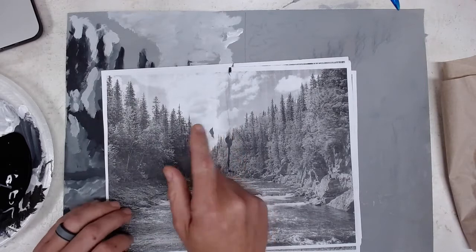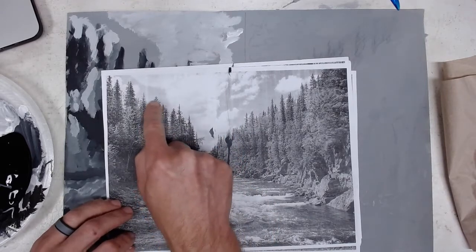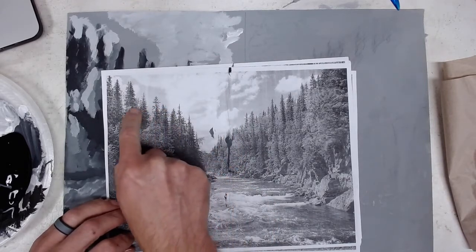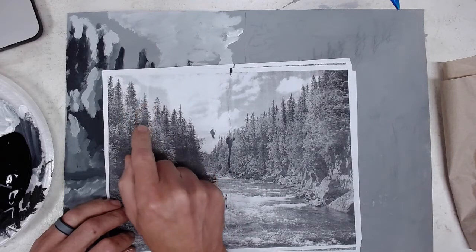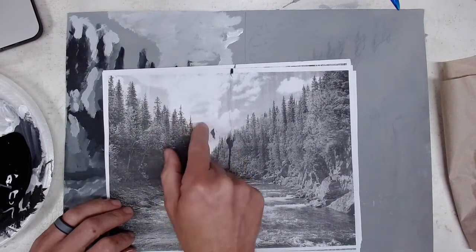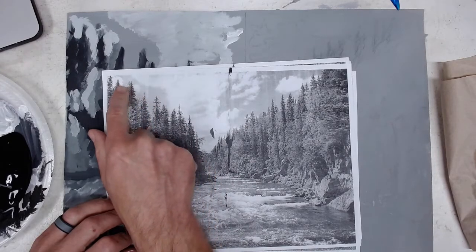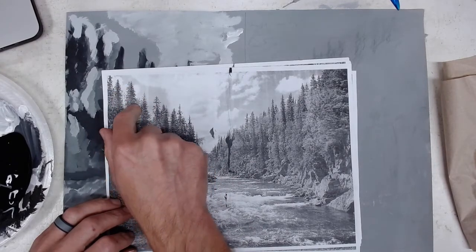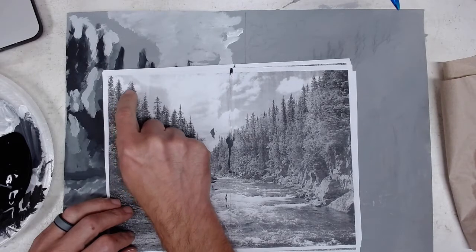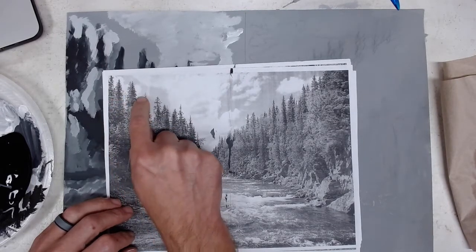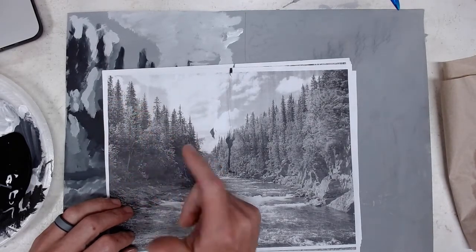But there are chunks and pieces of the sky in between the trees that are peeking through. So it makes sense to paint over this area and over the trees, and then paint the trees on top, so the little flicks of the sky will peek through the branches.